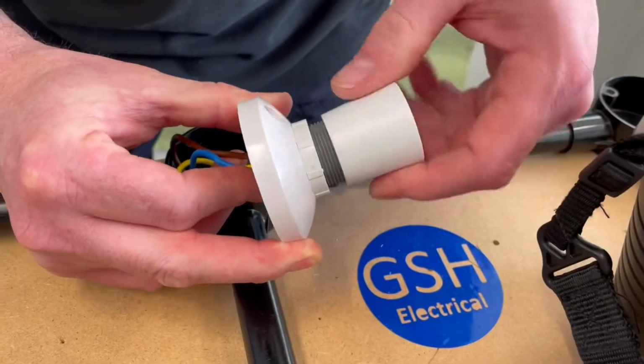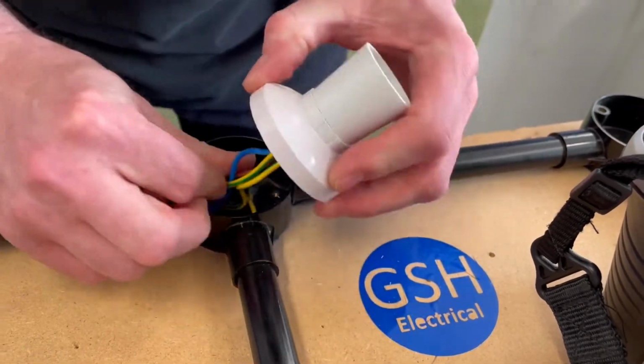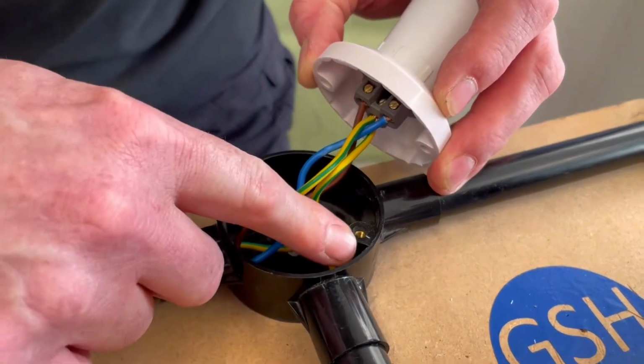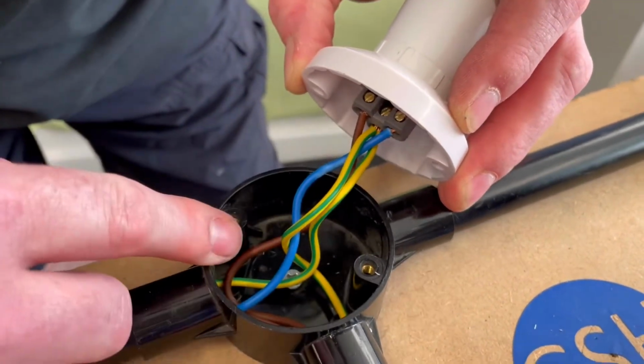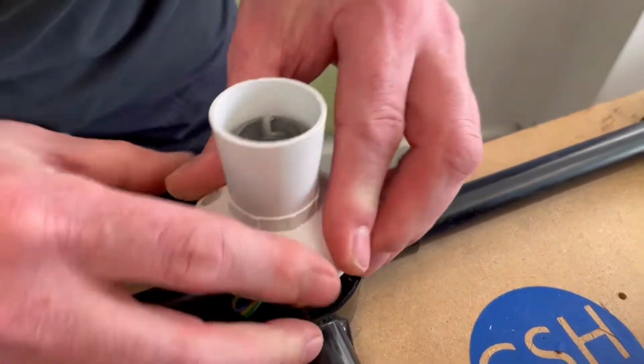Firmly into place, and then the skirt. And then this is the thing that I really want to reiterate to learners, is how to support it against these boxes here. This is a conduit T-box, and the thread in here takes an M4 screw. Not a wood screw, an M4 screw. So we're going to push it into position.